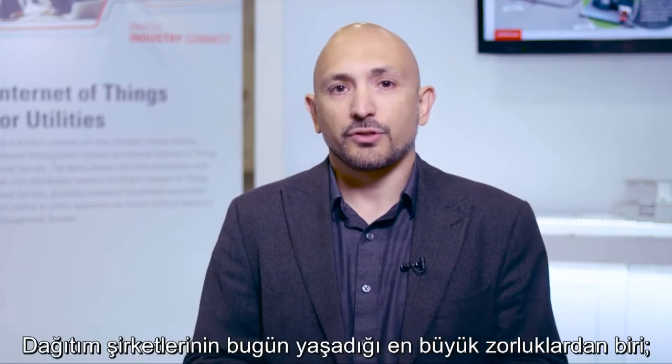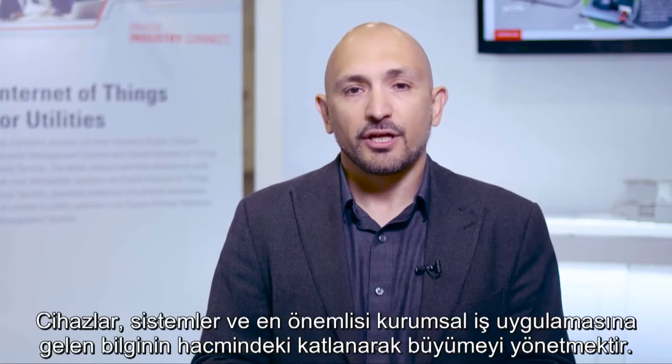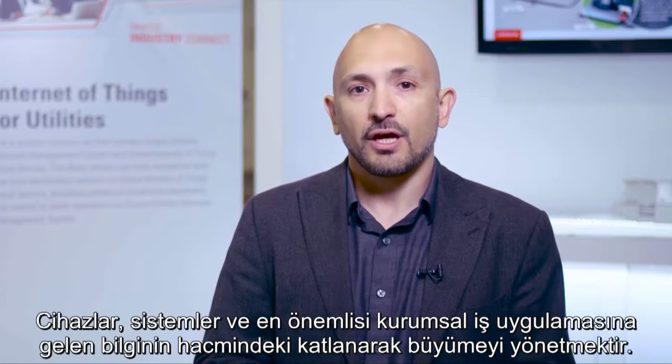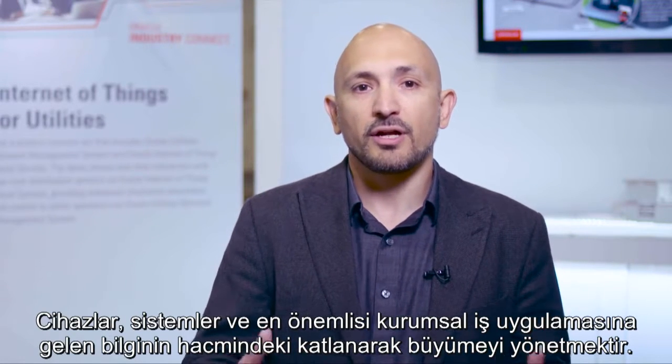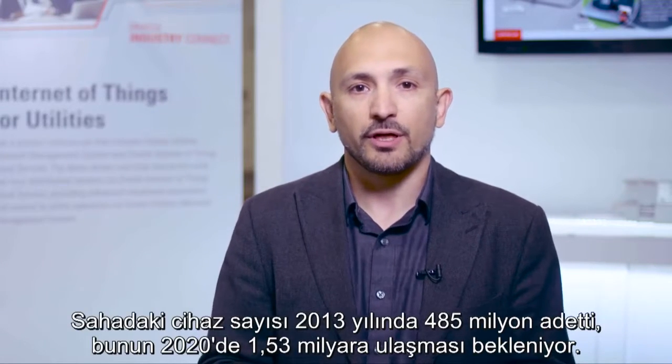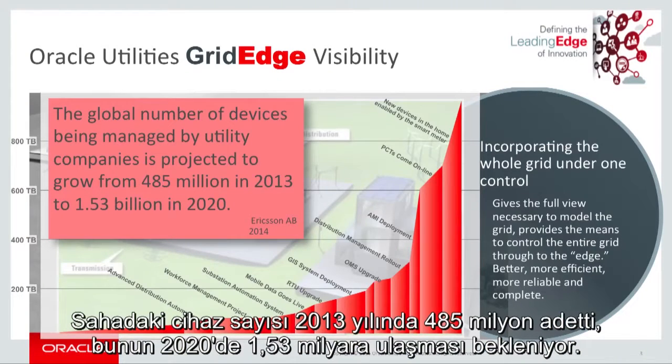One of the biggest challenges utilities face today is a near exponential growth in the amount of devices, systems, and most importantly, information that's being brought into the enterprise application. It is expected that by 2020, the number of devices in the field will increase from 485 million in 2013 to 1.53 billion by 2020.